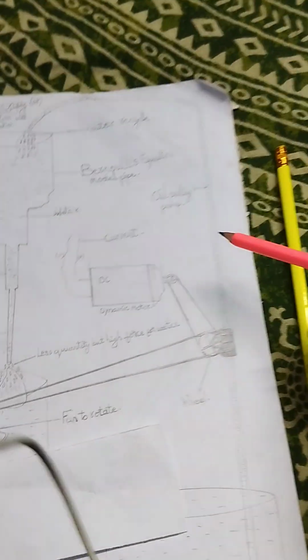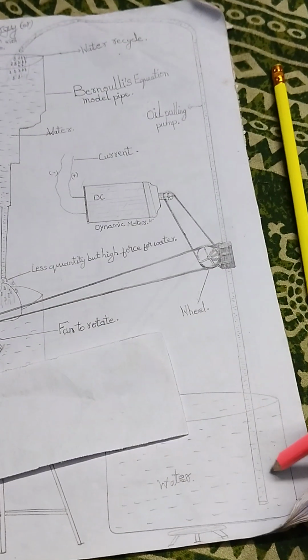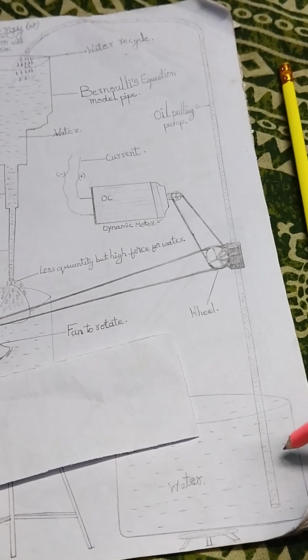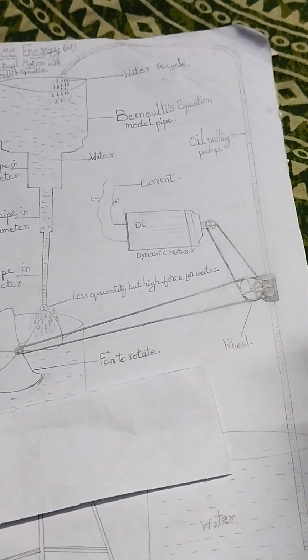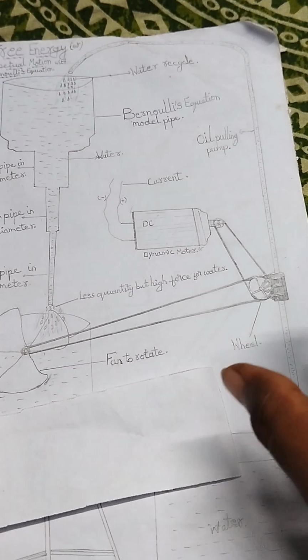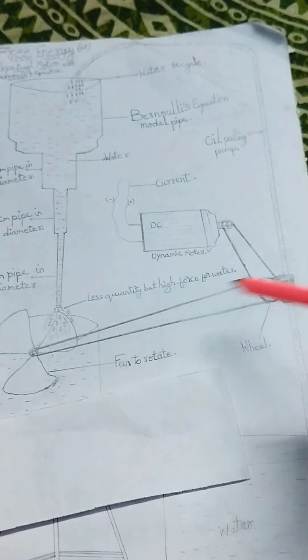Okay, now coming to the topic, this is what the oil pulling pump was. We will be placing the oil pulling pump here, and from there the water will be sucked out. I showed you the rotating part, which I was rolling by hand. When we connect that part to the wheel and it gets rotating, this fan will rotate, then this will also rotate.